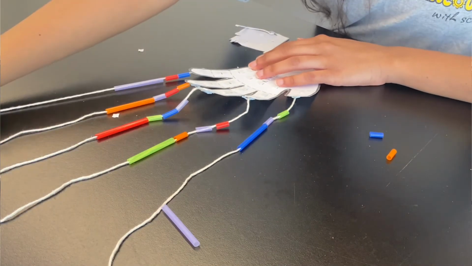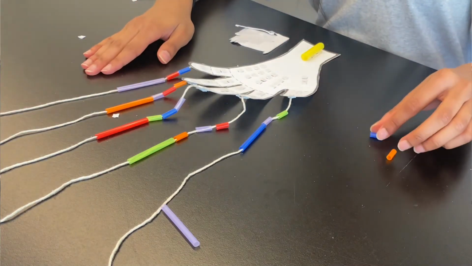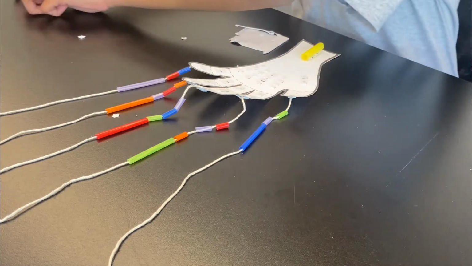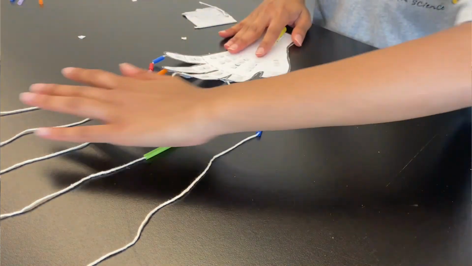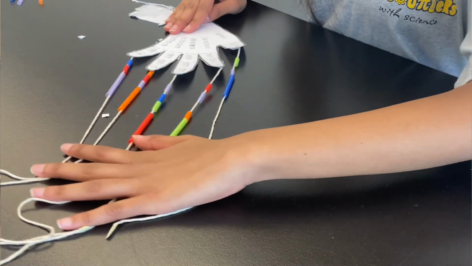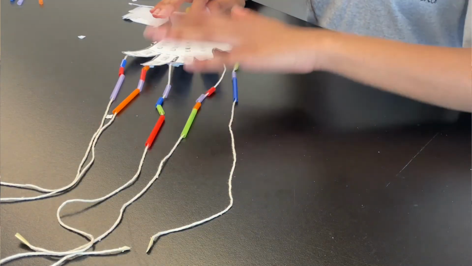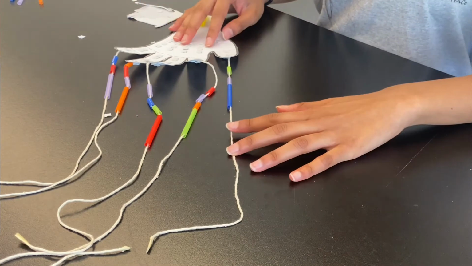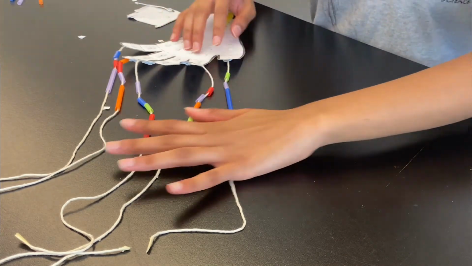So once we have our small straw pieces threaded and long straw pieces, we will have some extra pieces left over. That's okay, we can just place them aside. And you should have something that looks like this. You should have all your straws threaded through the string. And now our next step is going to be to stick the straws onto the finger.